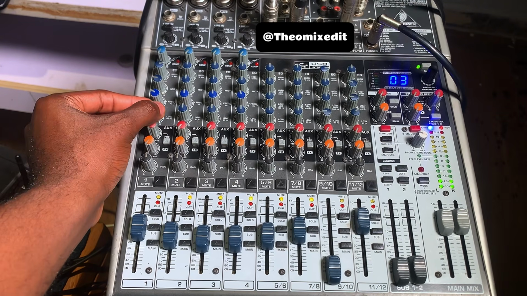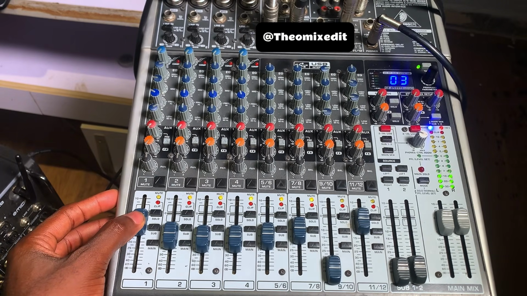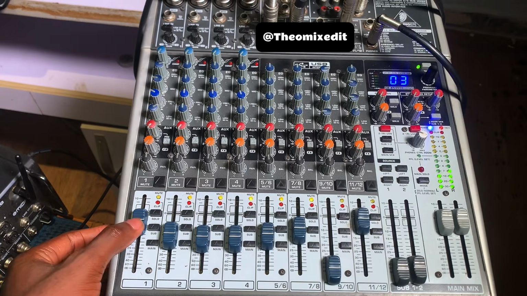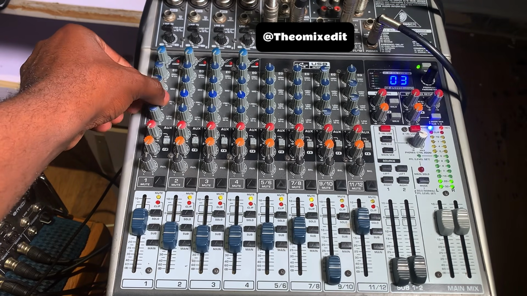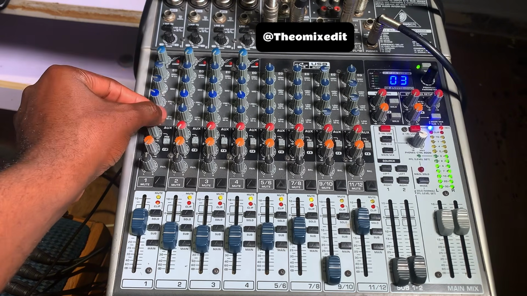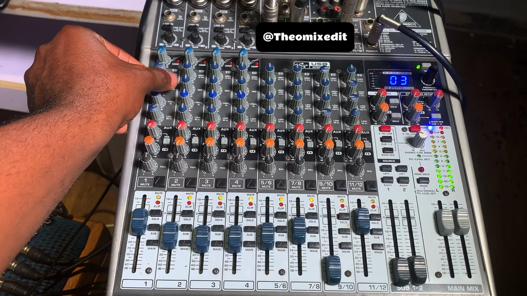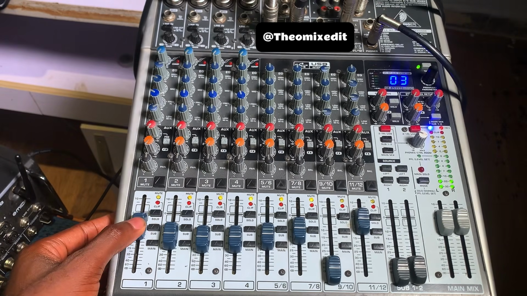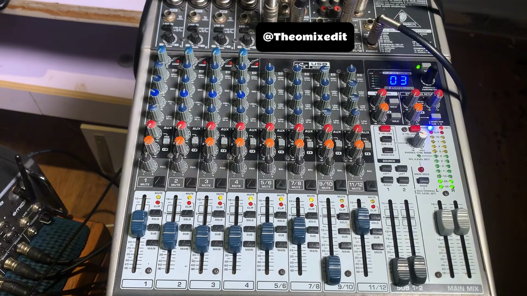Just push it up a bit, and you're good with your kick. I'm going to put the screenshots of the EQ with it. That's all, just EQ, and that's how the kick sounds.